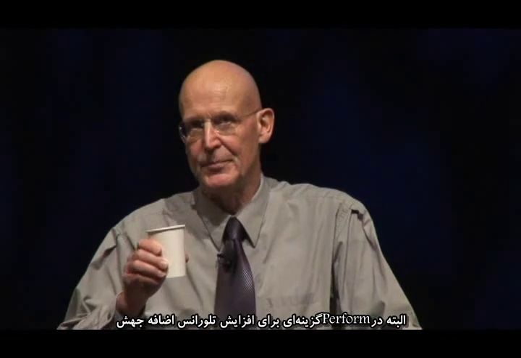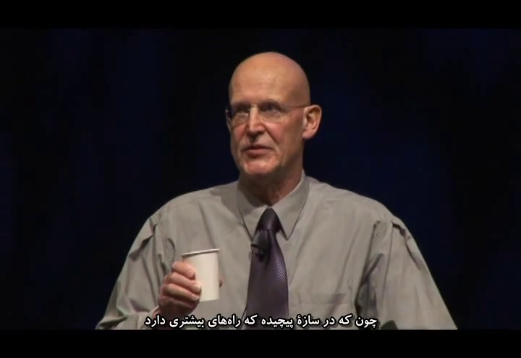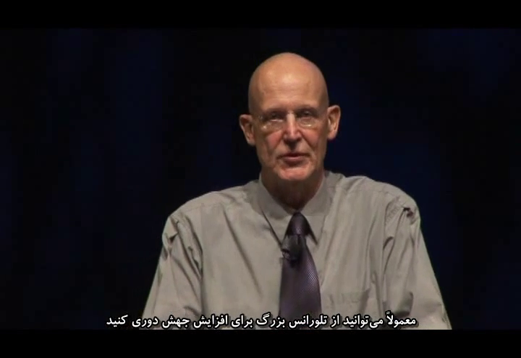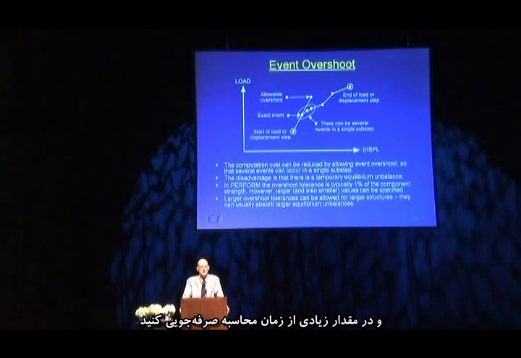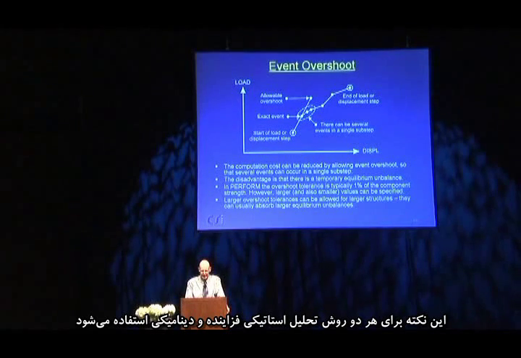But you have an option in Perform to increase the overshoot tolerance to as much as 20% of the component strength. And usually if you have a complicated structure, I recommend you do that, because if it's a complicated structure, it's got more ways in which you can redistribute the load. And you can usually get away with a larger overshoot tolerance and save yourself a significant amount of computation time. This applies both to static pushover and to dynamic analysis.